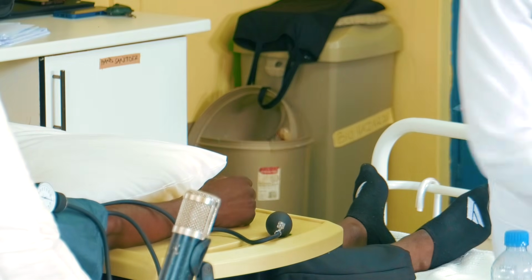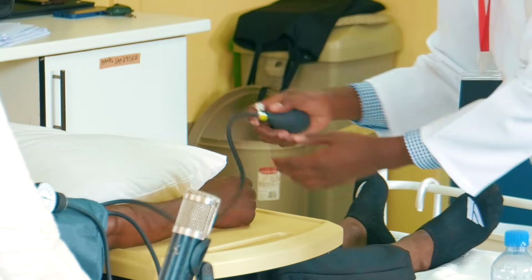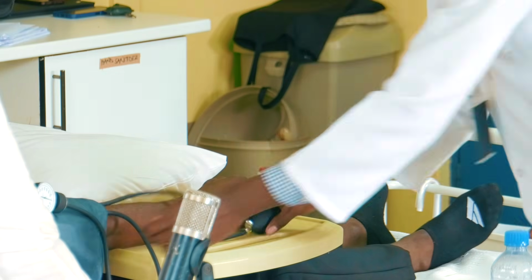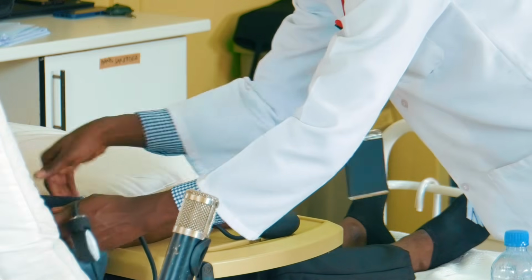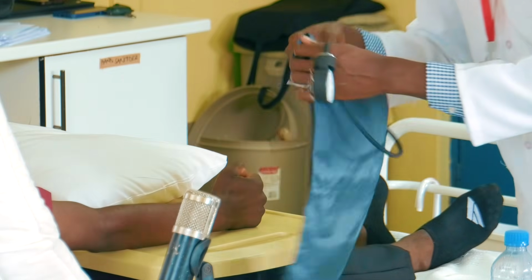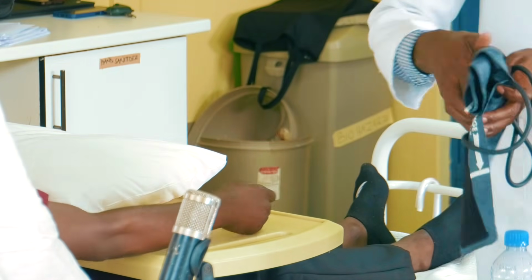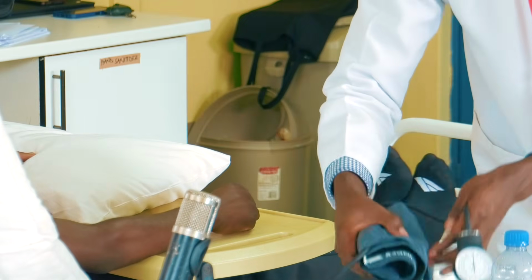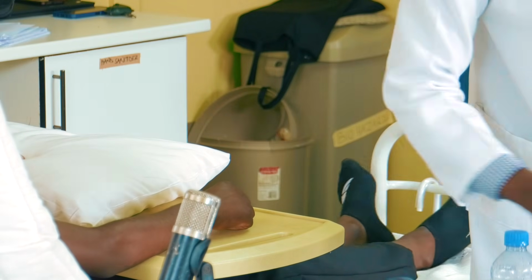So how am I going to record? This one I'm supposed to pack. Then I deflate up to the last. Then I remove the cuff. When I remove the cuff, I need to put it back in the same bag where I got it from. Then I record.